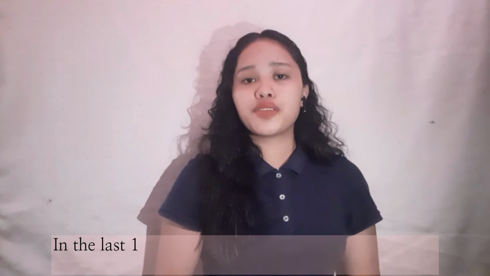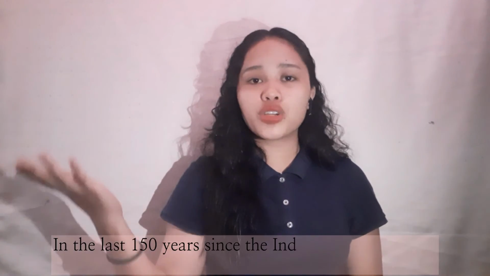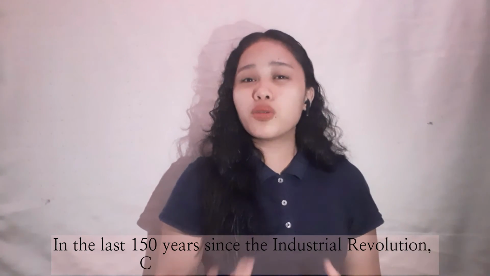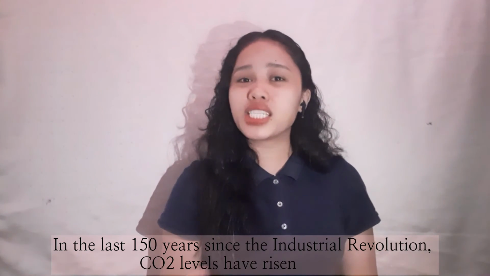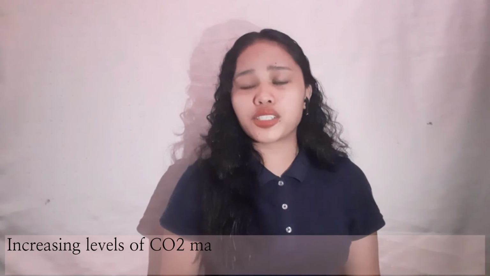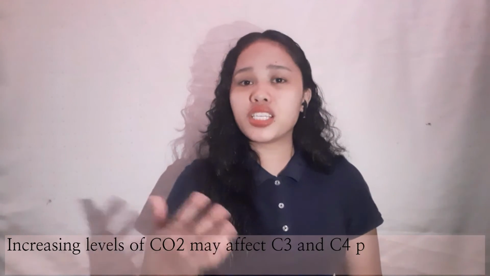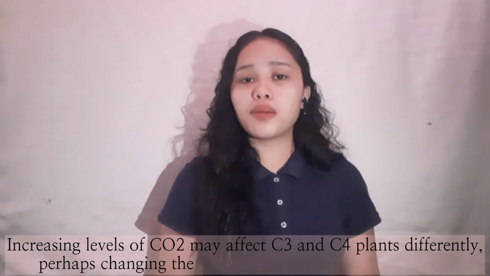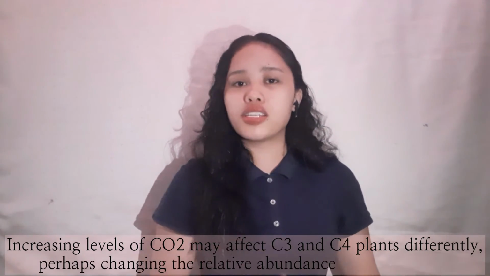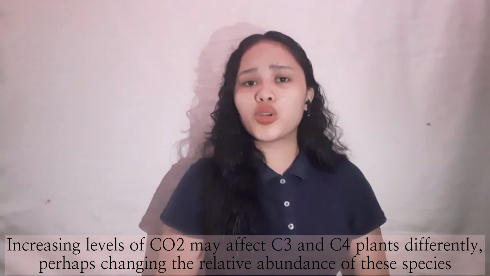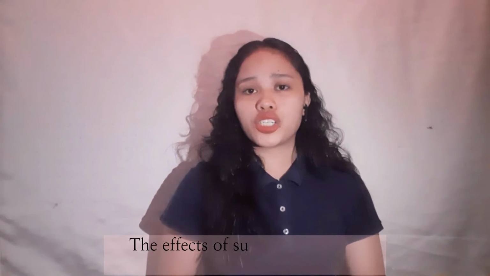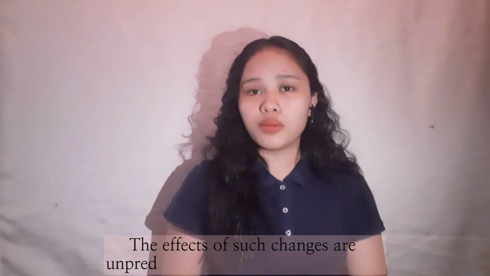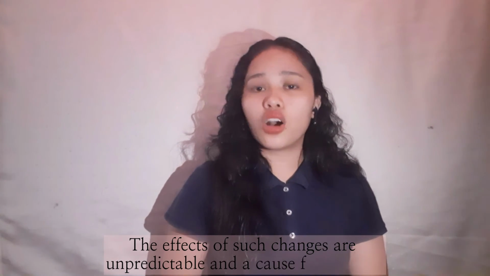In the last 150 years since the Industrial Revolution, carbon dioxide levels have risen greatly. The increasing levels of carbon dioxide may affect the C3 and C4 plants differently, perhaps changing the relative abundance of these species. The effects of such changes are unpredictable and a cause for concern.